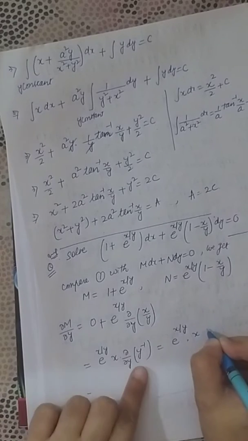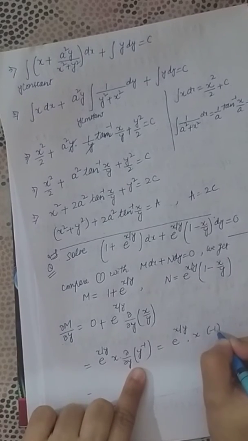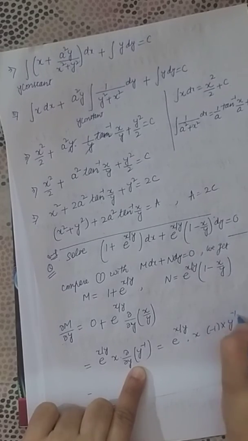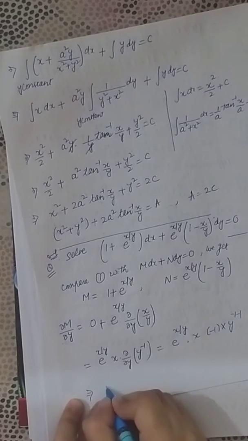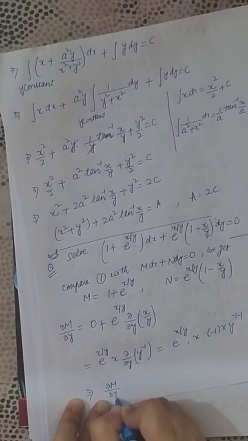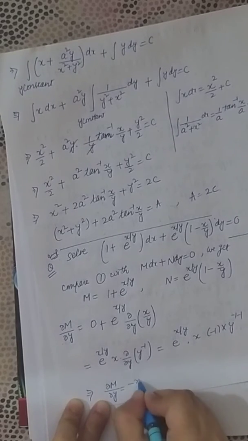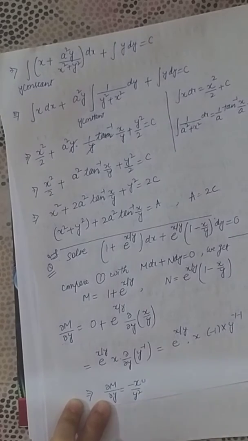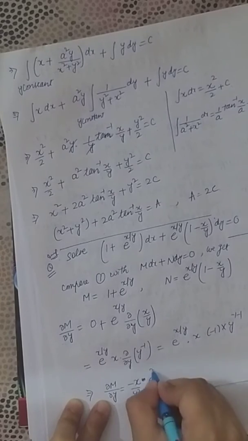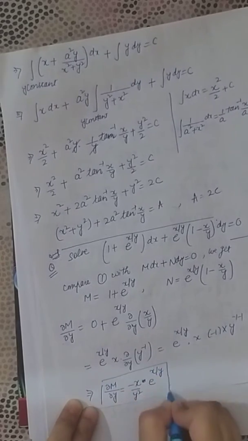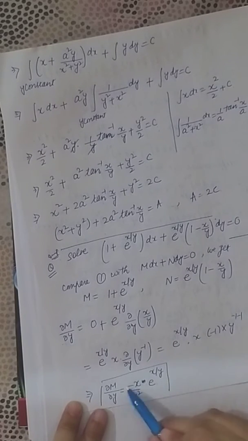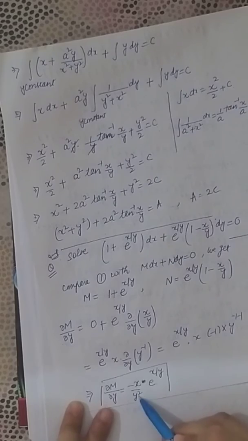x, for derivative I take power as multiplication into power reduced by 1, that is minus 1 minus 1. Or this implies partial m over partial y equal to minus x y power minus 2, meaning minus x over y square into e raised to power x over y. How is this? e power x over y as it is, x, minus y power minus 2 becomes 1 over y power 2.